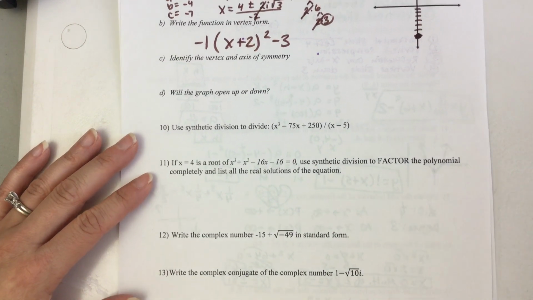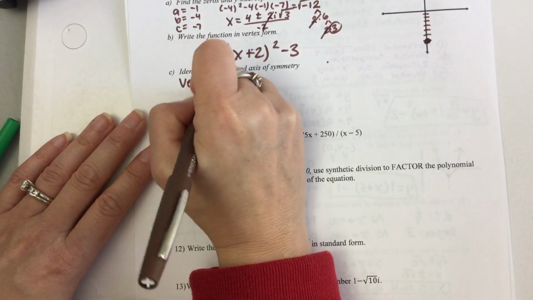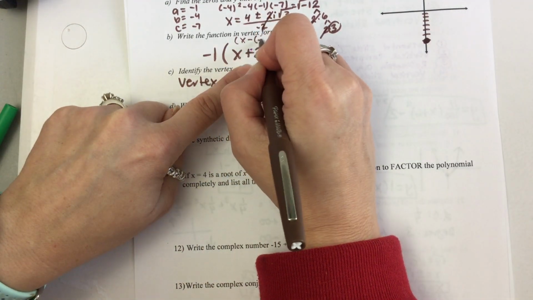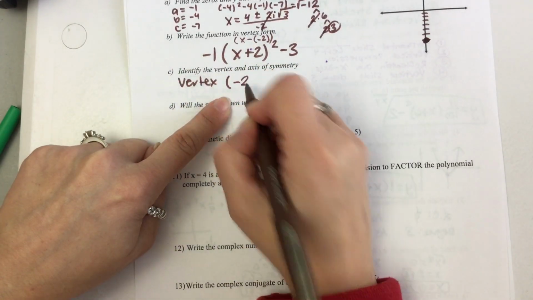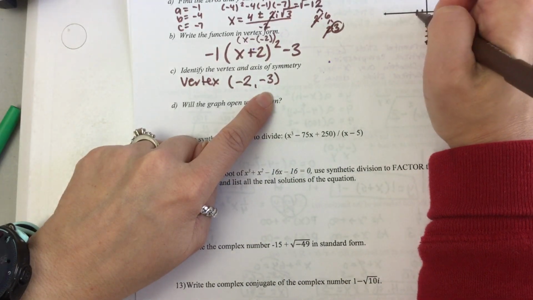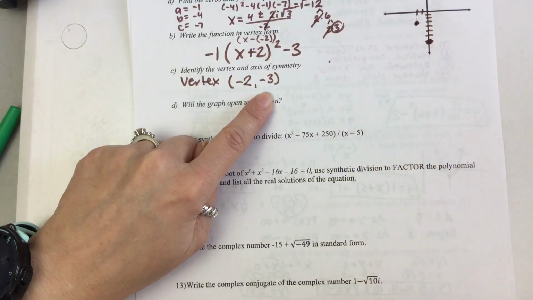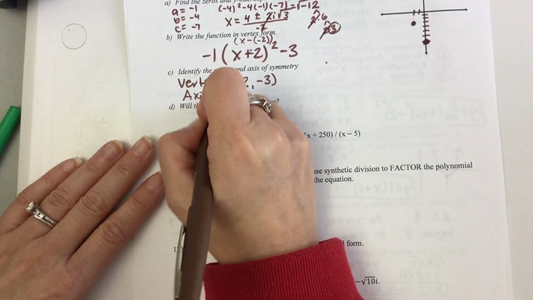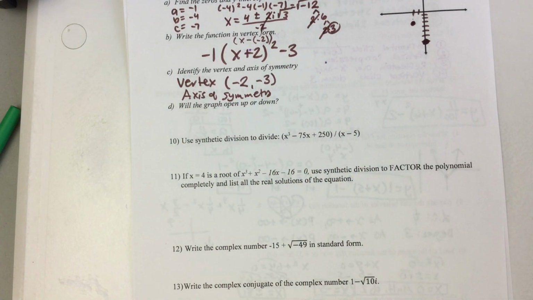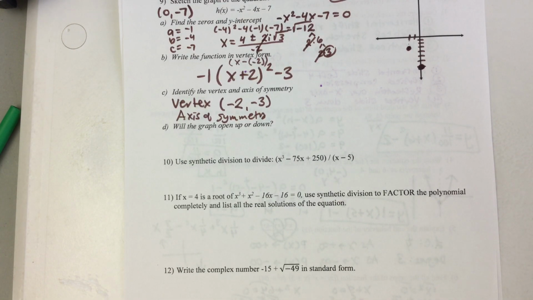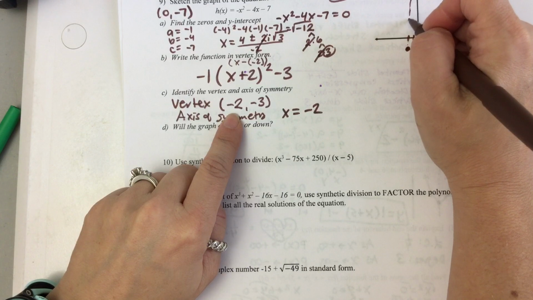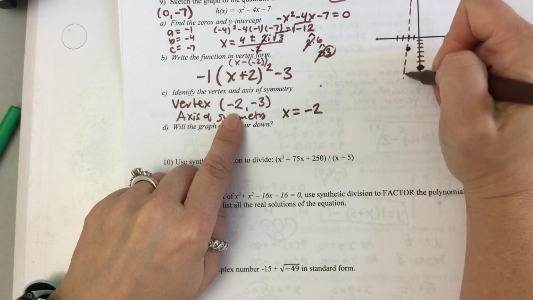Okay, identify the vertex. Your vertex is the center point. Whatever you're subtracting from x, so here this is x minus a negative 2, whatever you're subtracting from x, that's your x value. Your y value is whatever's at the end. So if I go to the left 2, down 3, that is my vertex, okay? Your axis of symmetry, remember, that is where you have your folding line in the parabola. It always cuts the x-axis. So it's x equals whatever the x value is for the vertex. So here is my center line for the parabola.